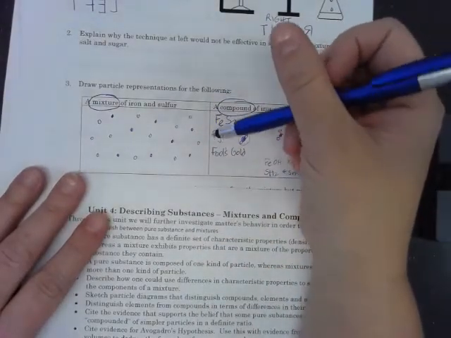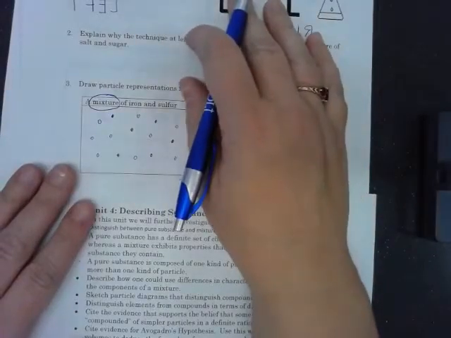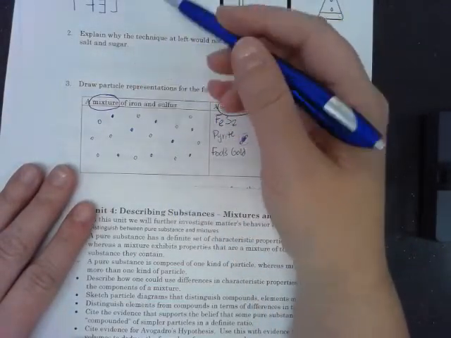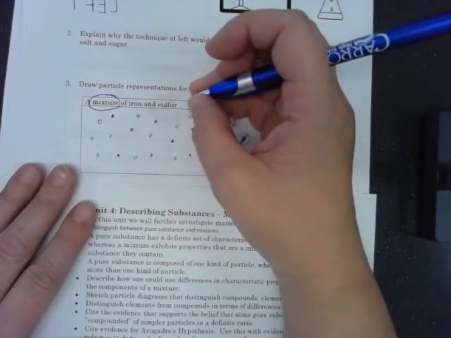So particle representations. You guys are just kind of seeing all these, right? So if... Hello, Valley. Yes. Is Timberland James in your room? Yes.